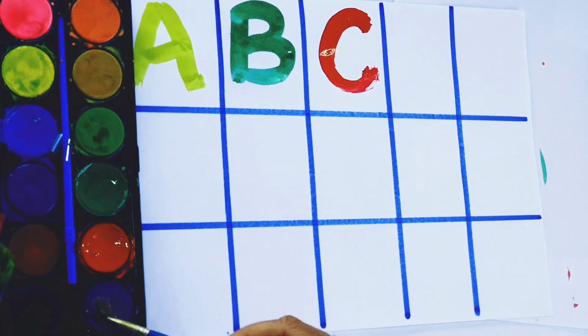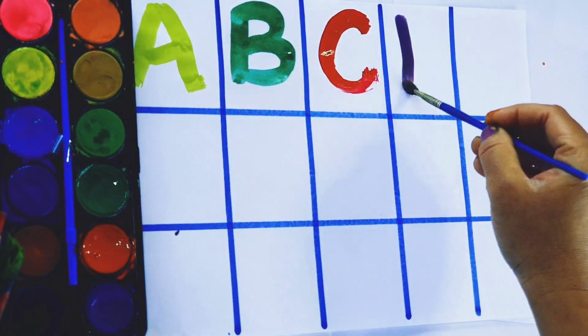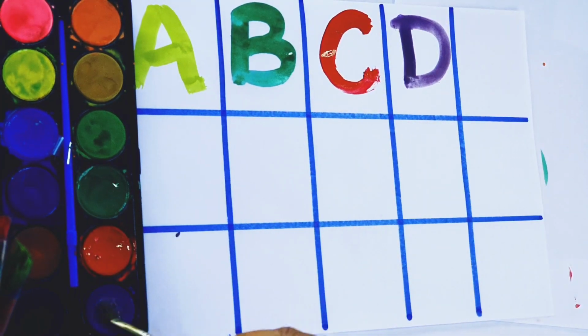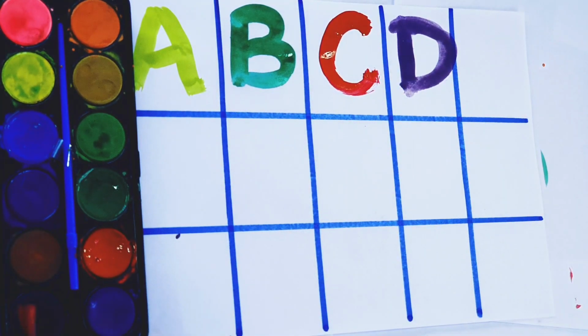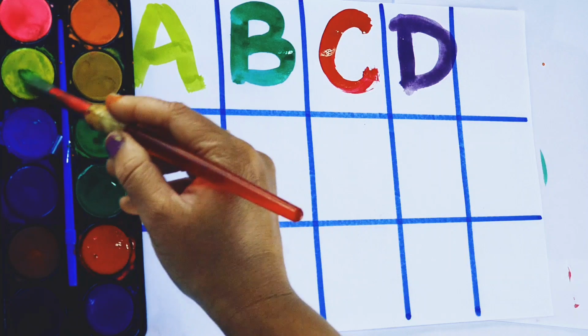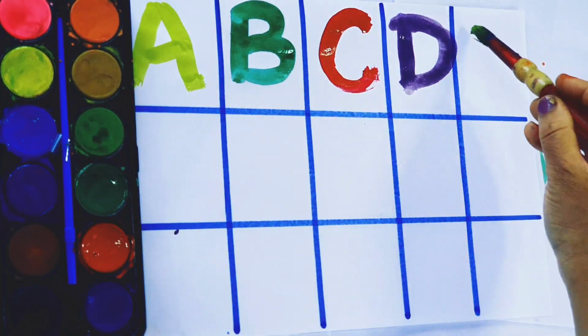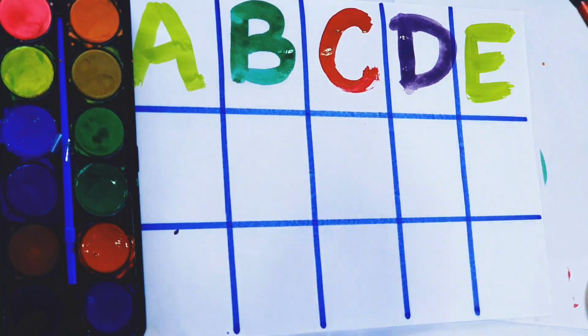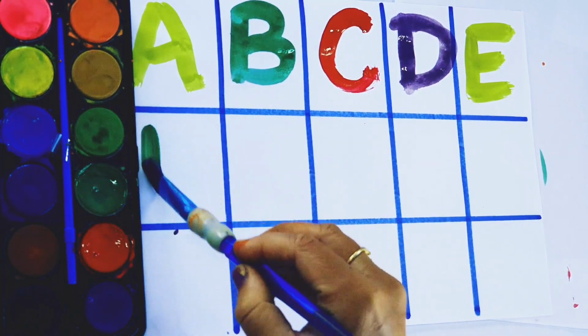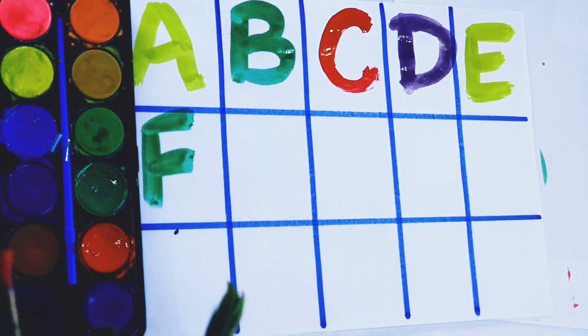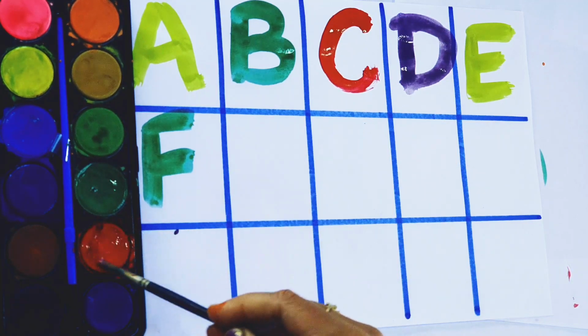Purple color. D for dog. Yellow color. E for elephant. Green color. F for fish. Red color.